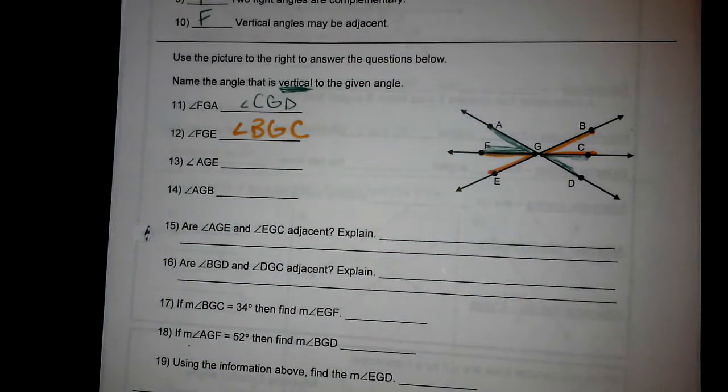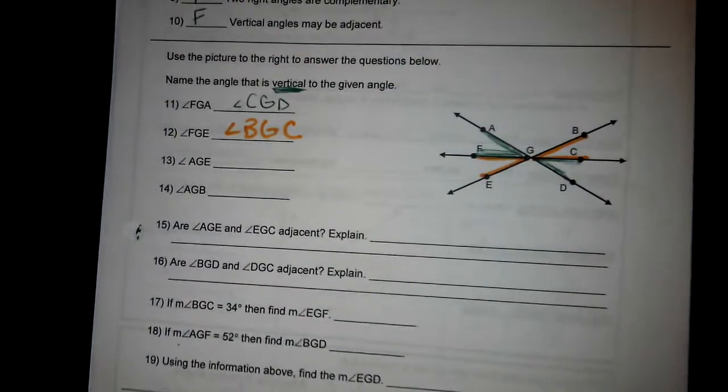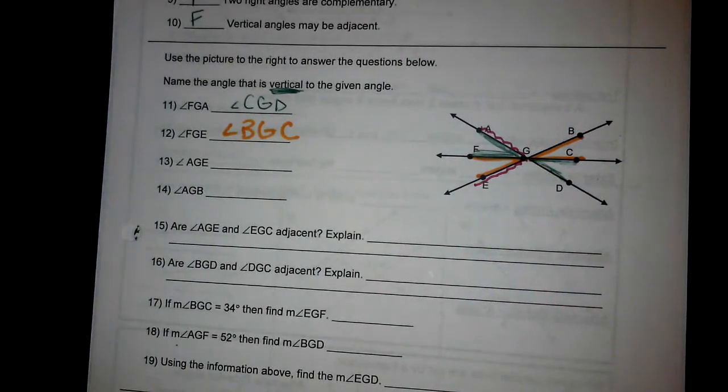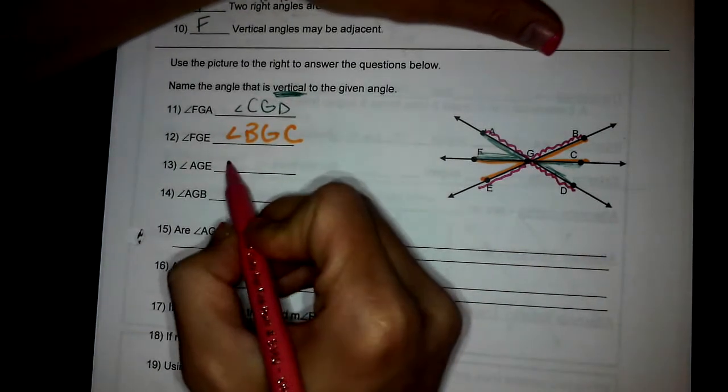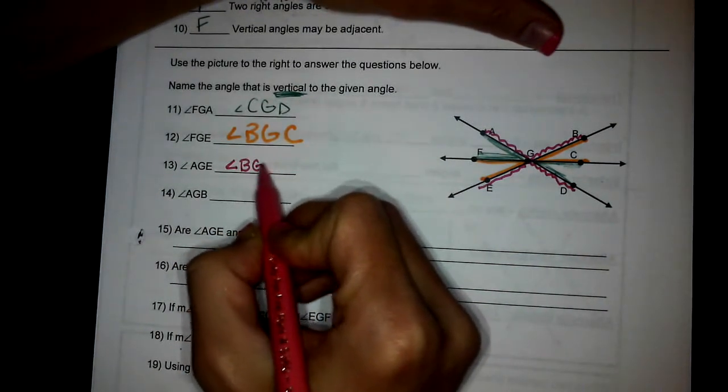Now I'm looking at angle AGE. So I want to find angle AGE, and I want to look across. So I've got to follow my letters again, from A to G to E. Now that's a wider angle, so I need to look at something that is wider sitting across. So I'm looking at B, G, D. Those are vertical angles. Angle BGD.